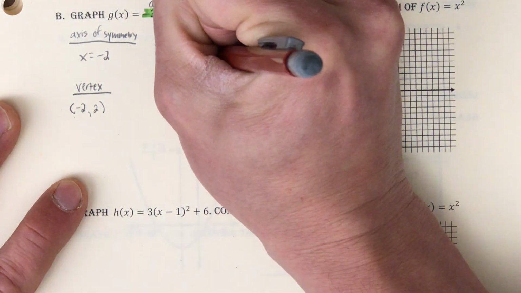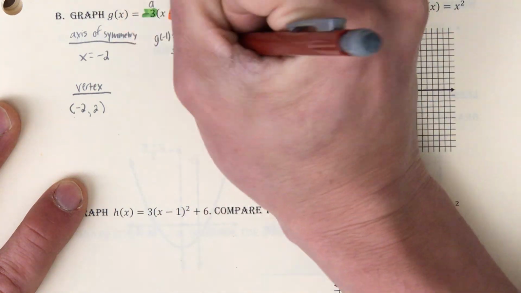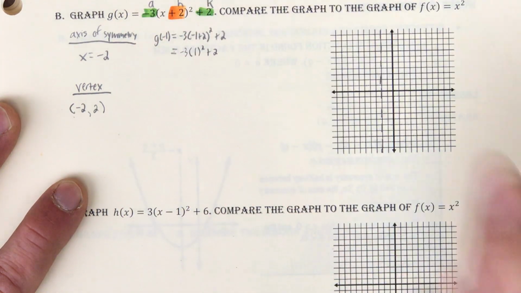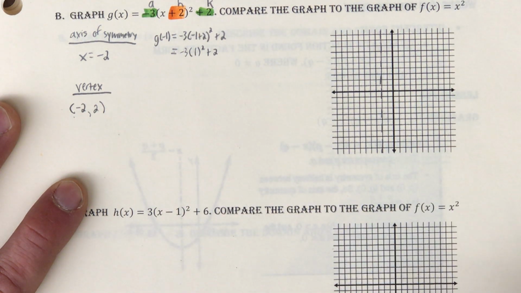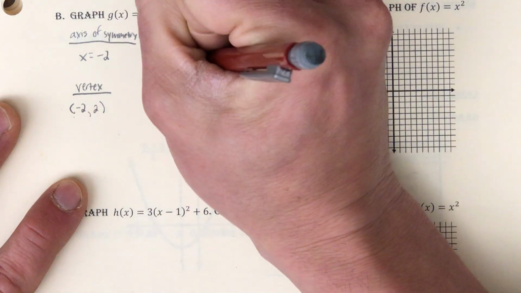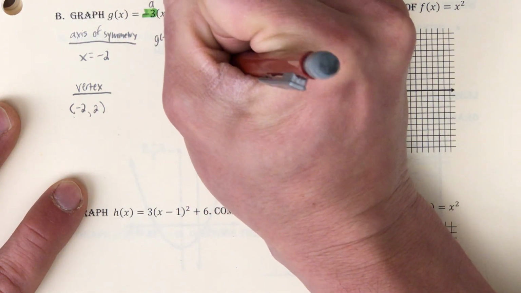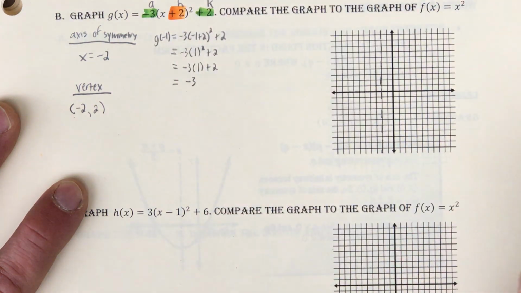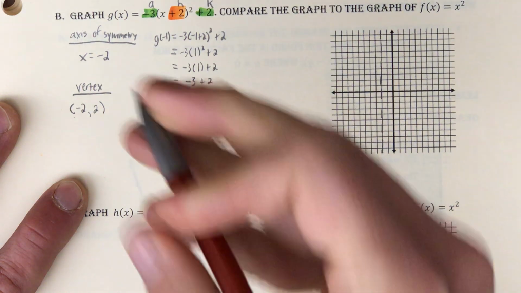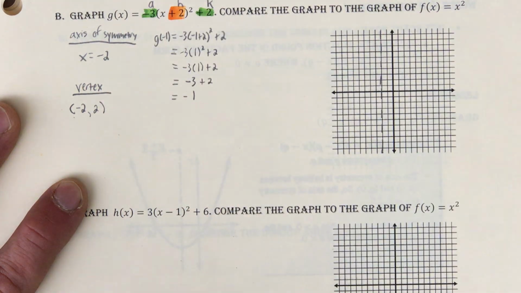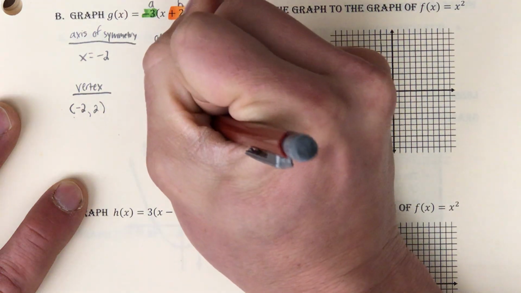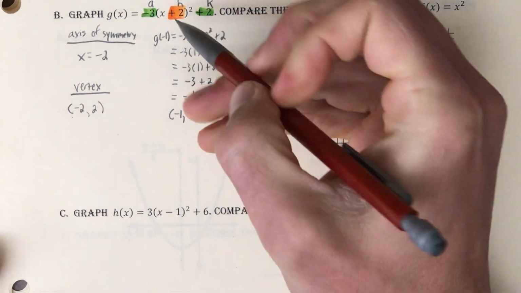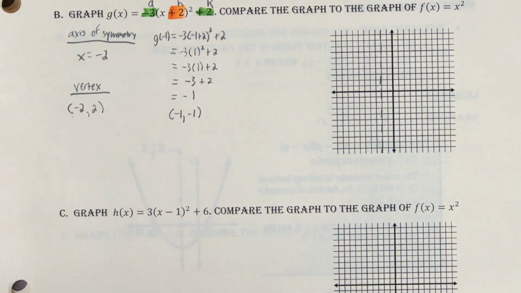So -3 times (-1 plus 2), which is 1, squared plus 2. Then I do the next one, right? Which is my exponent, so 1 squared. So -3 times 1 squared is 1, plus 2. And then I do my multiplication, so -3 times 1 is -3, and then plus 2. And -3 plus 2 is -1. So my point there is (-1, -1). My x was -1, my output was -1 as well.